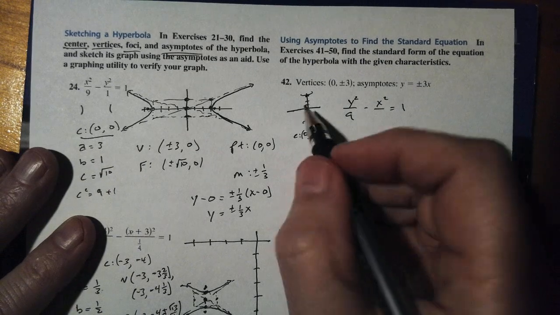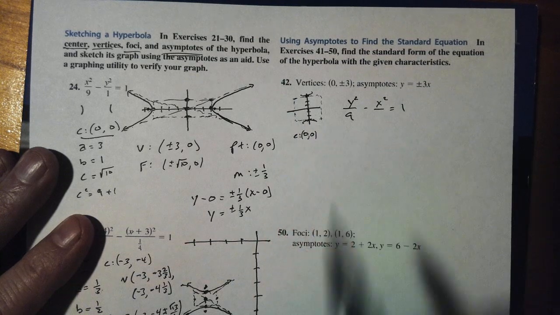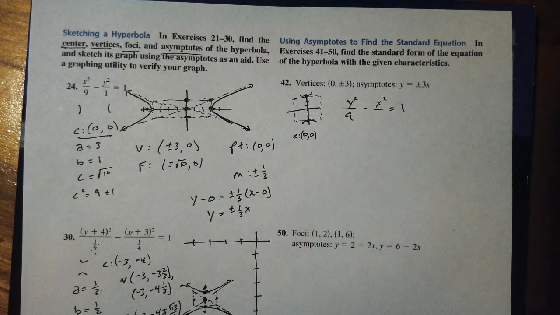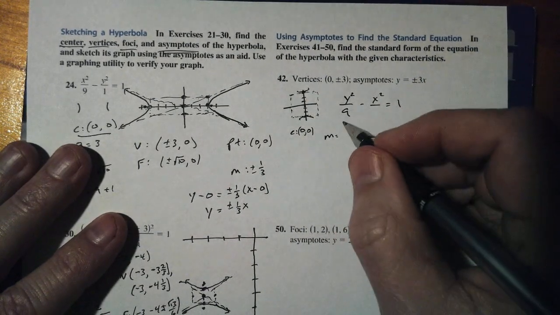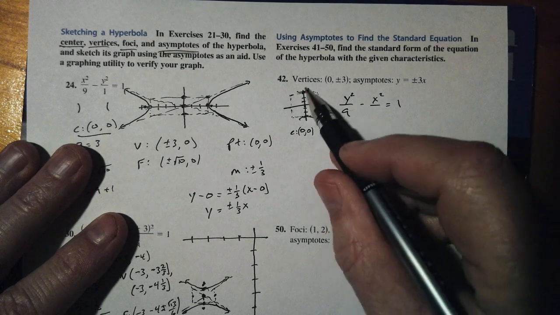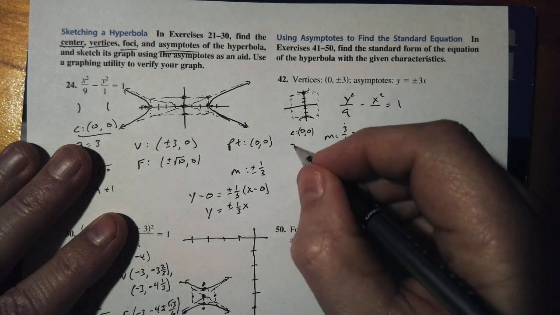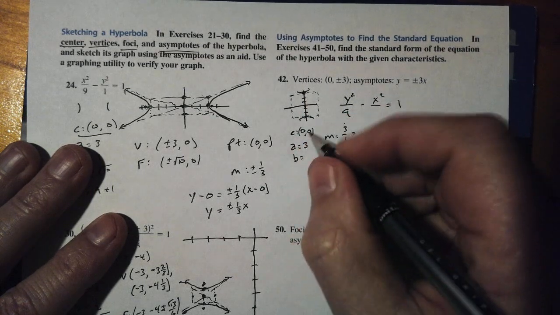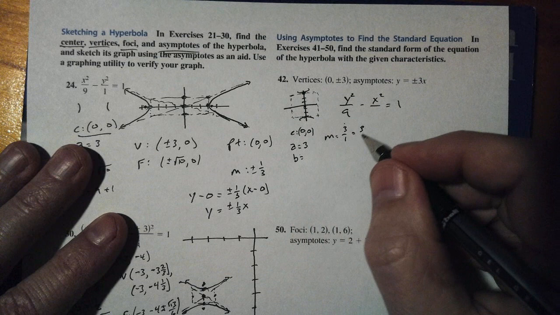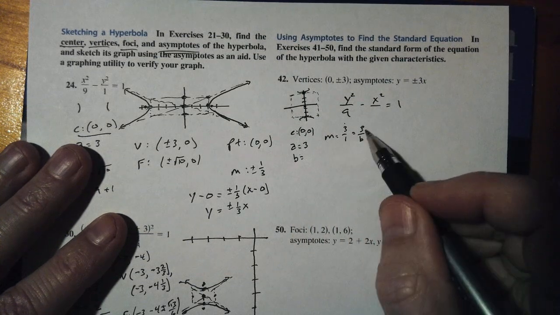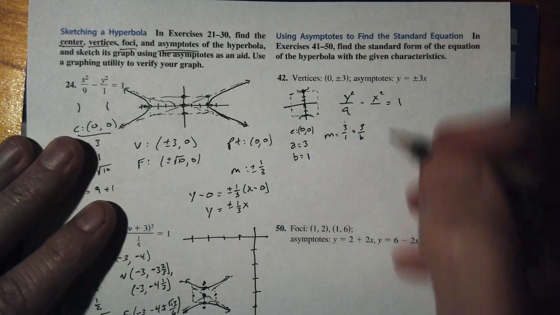The asymptotes, watch this. As I build that rectangle, and it's kind of arbitrary how far out right and left I've gone for this, but the asymptotes are plus or minus 3x. So our slope is up 3 over 1. But our slope is a being 3 over b. Cross multiply, 3b equals 3. Therefore, b is 1. And we've got it.